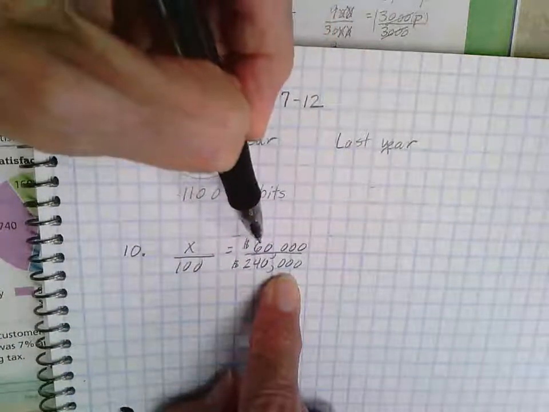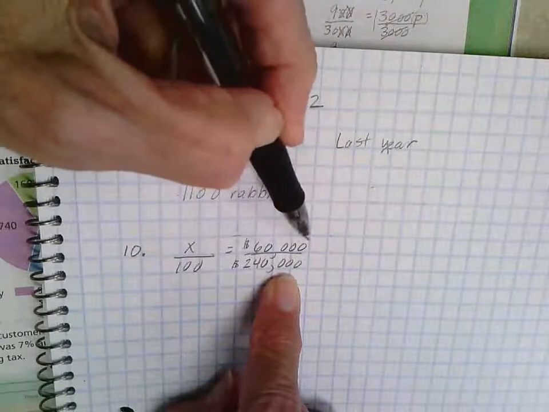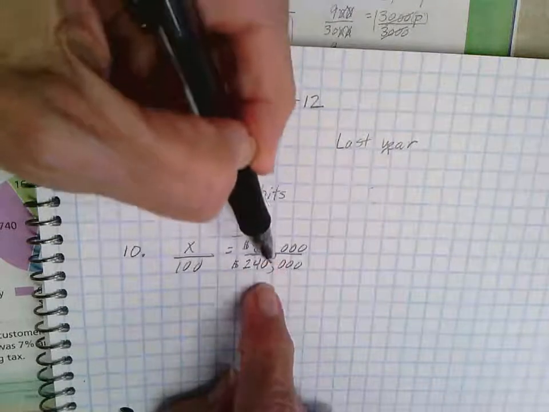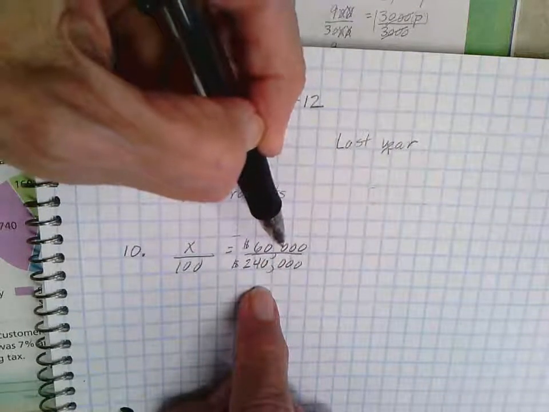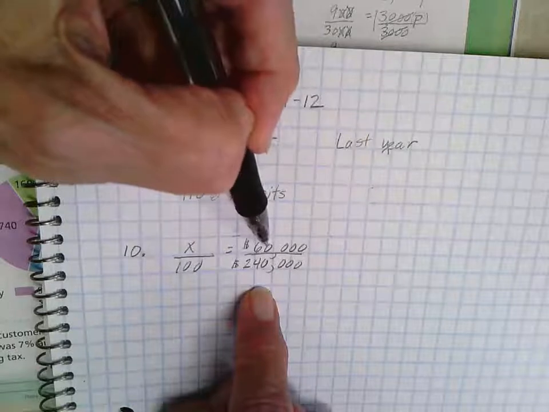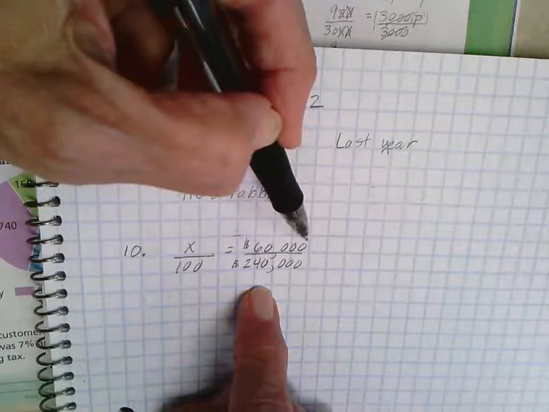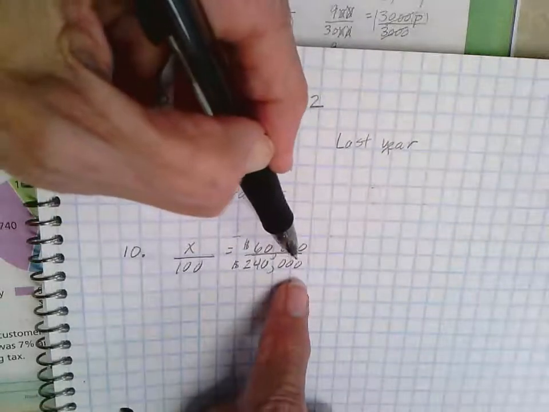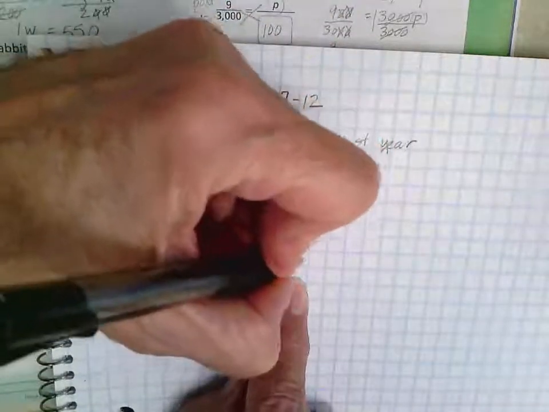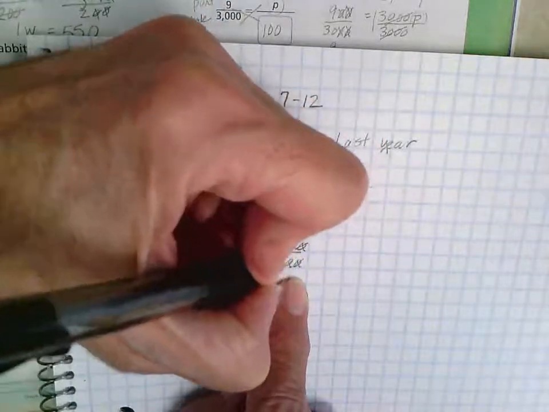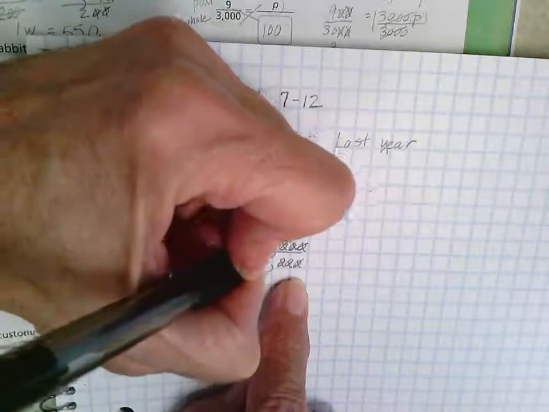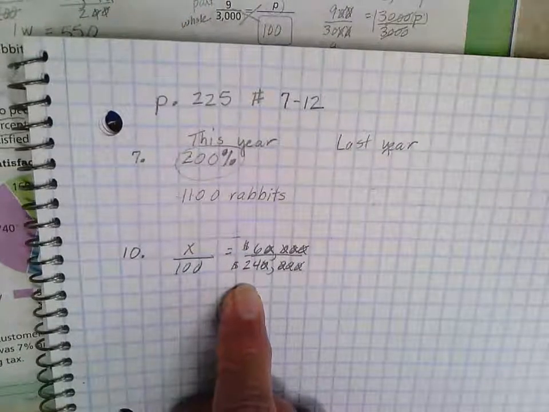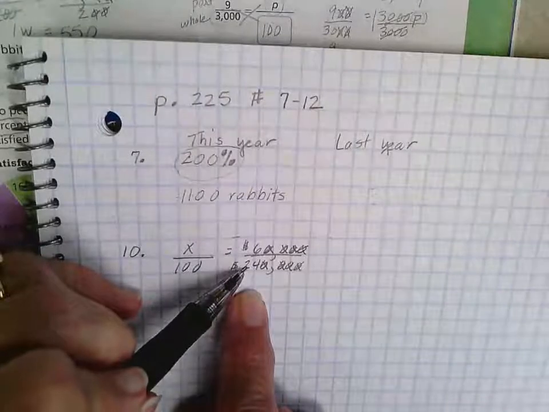So again, I have some numbers here that have zeros, and I can actually do some crossing out right now. This one has 1, 2, 3, 4 zeros. It's the smaller number. This time it's on top. This one has 1, 2, 3, 4 zeros. So for every zero that I cross out on top, I can cross out a zero on the bottom as well. And then I'm left with simpler numbers to use.